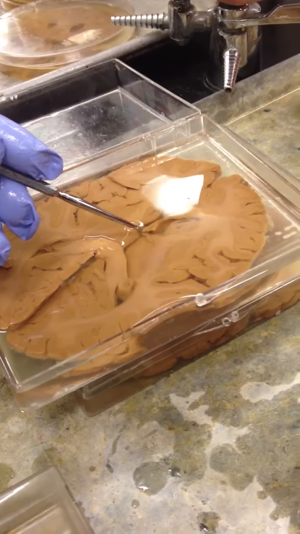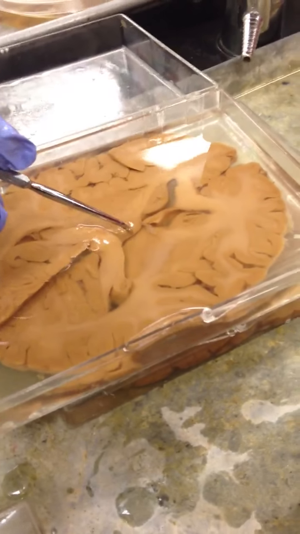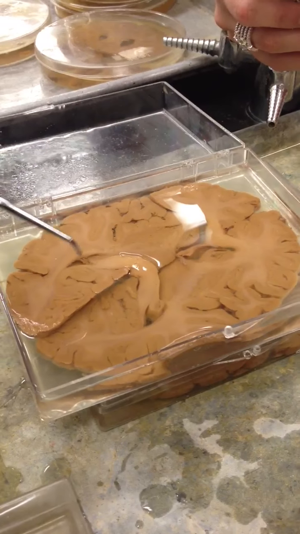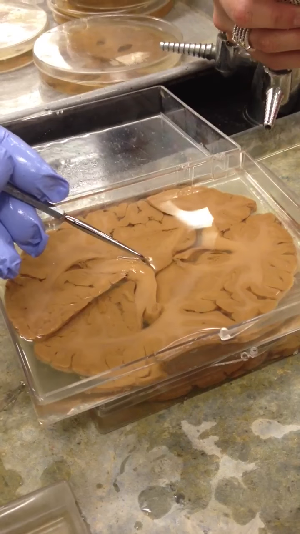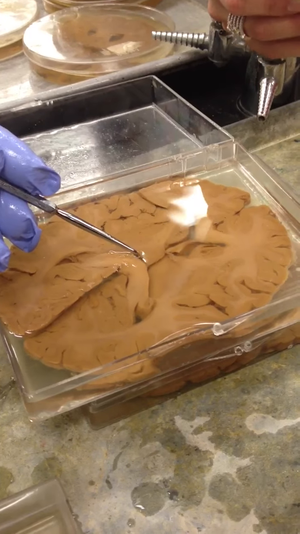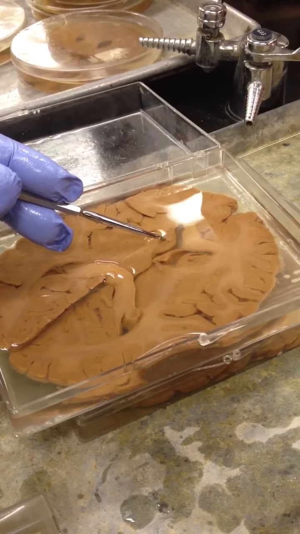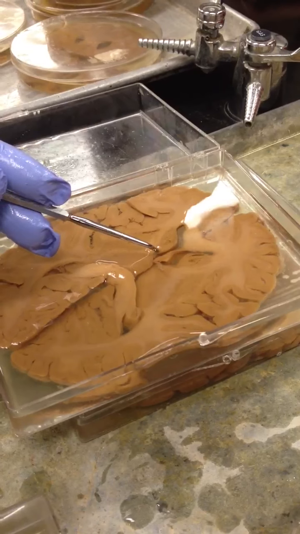What's that once again? Foramen of Monroe. Correct. Now, what's that? Does that make this space over here the third ventricle? That's right, the third ventricle. Now, if that's the third ventricle, what's this gray matter over here? Thalamus. That's right, the thalamus. And if this is the thalamus, what's that? Yeah, head of the caudate nucleus.